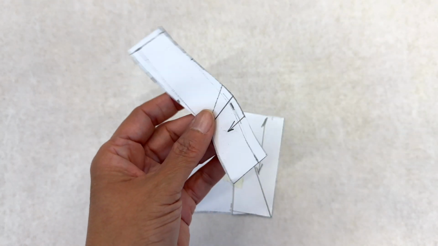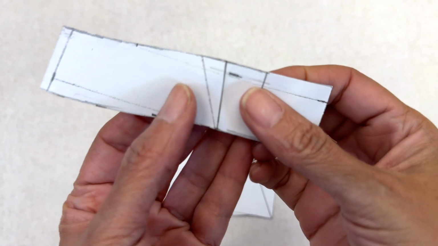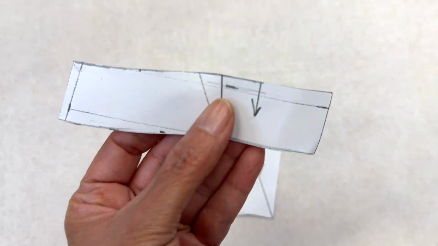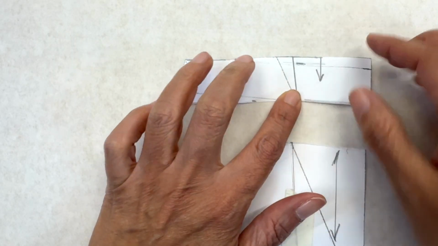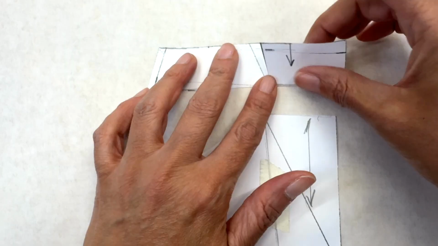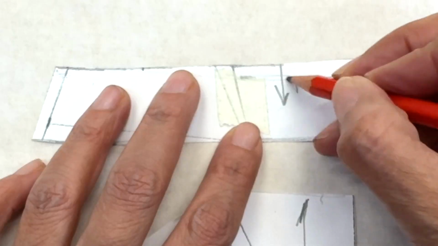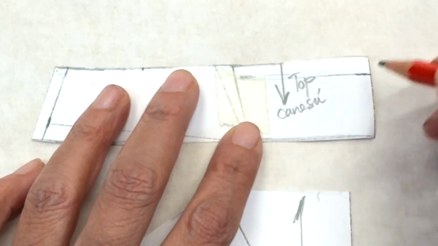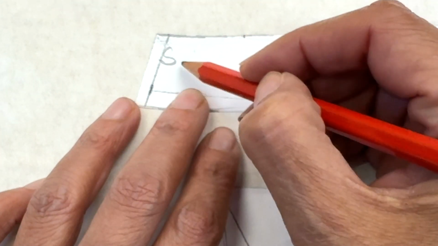So I cut a little bit over the bust line that I did, and then I'm gonna close it. You are gonna do around a 1 centimeter dart or 3/8 of an inch. So I have my top canesú, and then I'm gonna make the sign of the center front and the sides. That's very important so I don't get confused.